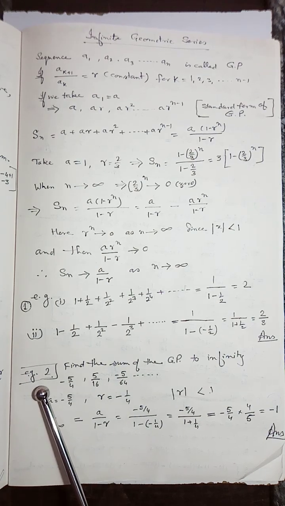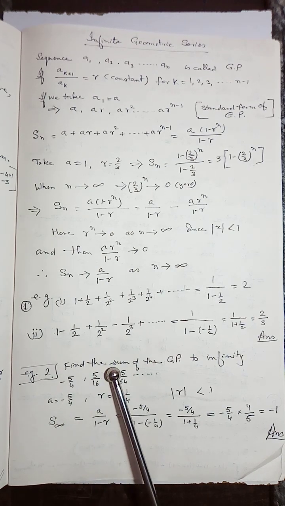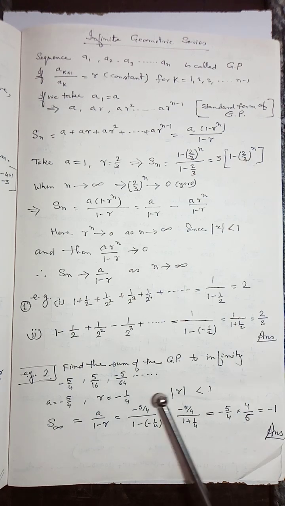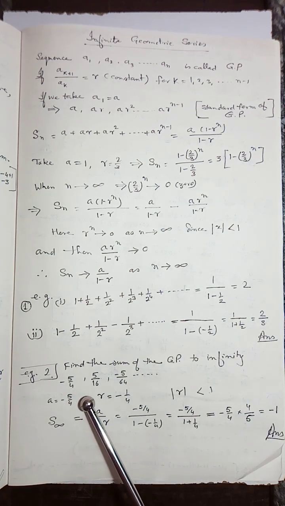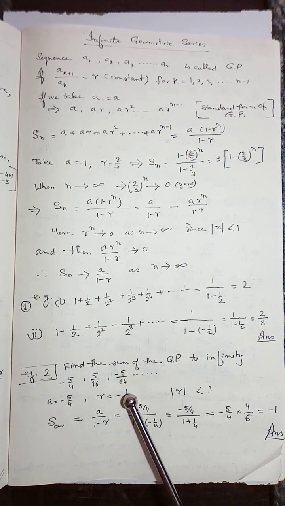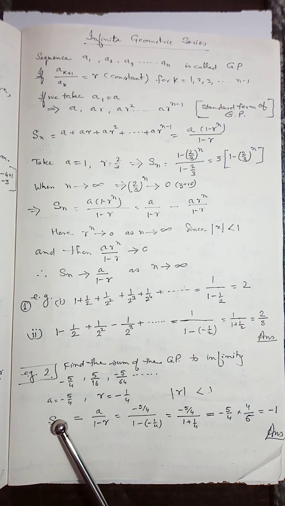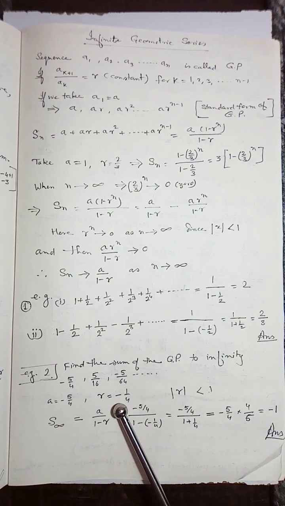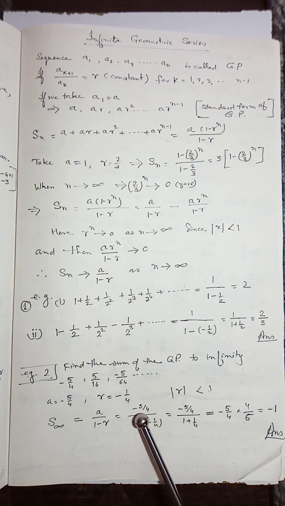So example criteria number 2, find the sum of the geometrical progression to infinity। अब देखिए यहाँ पर minus 5 by 4, 5 by 16, minus 5 by 64. So our first term is minus 5 by 4, common ratio is minus 1 by 4.